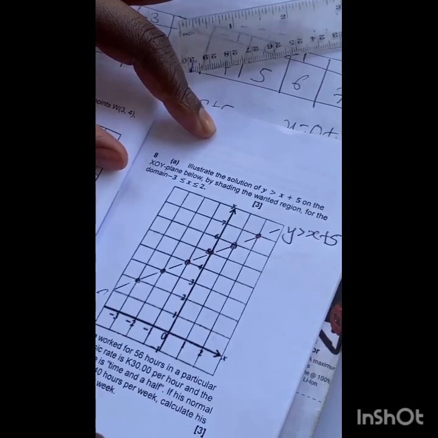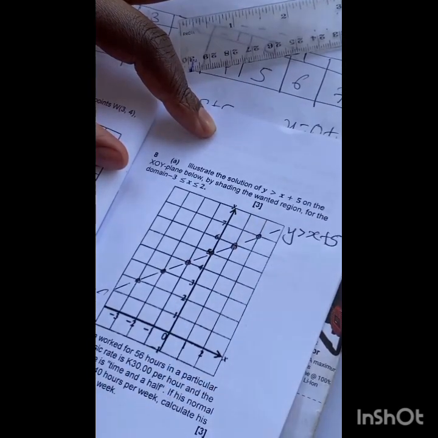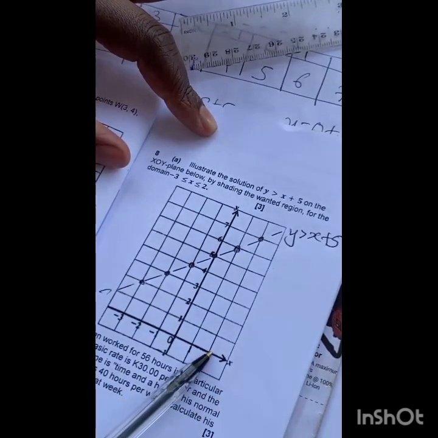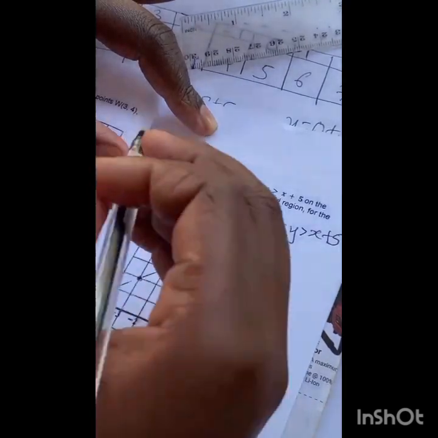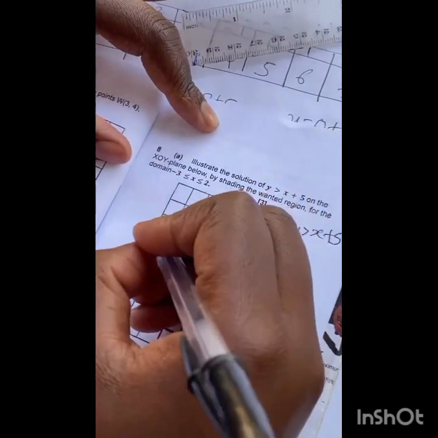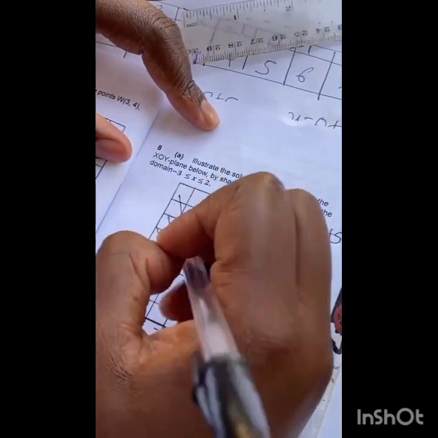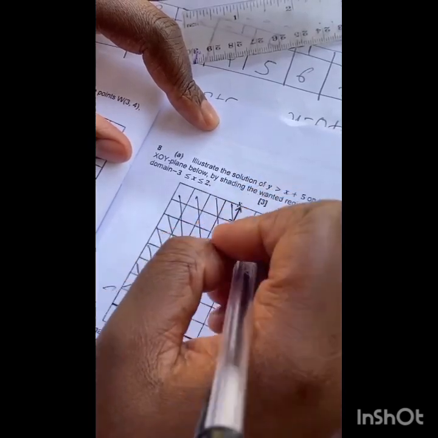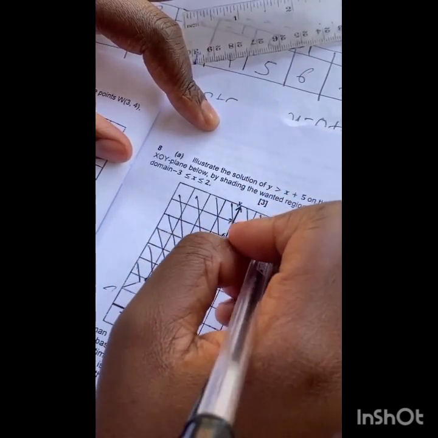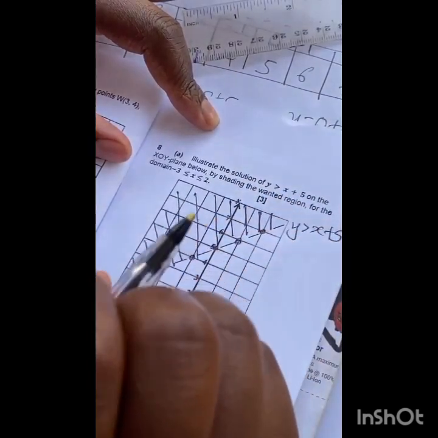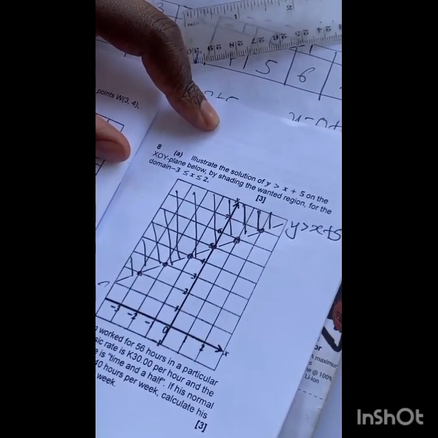So you look at your region, you're on this line. Which numbers will be greater, the ones on top or down? So the numbers on top are greater, so we are shading the upper region. Okay, shade using a pencil. I'm using a pen so that people can easily see what I'm doing. Use an HB pencil, please. Okay, so this is what you do for inequalities on a graph.